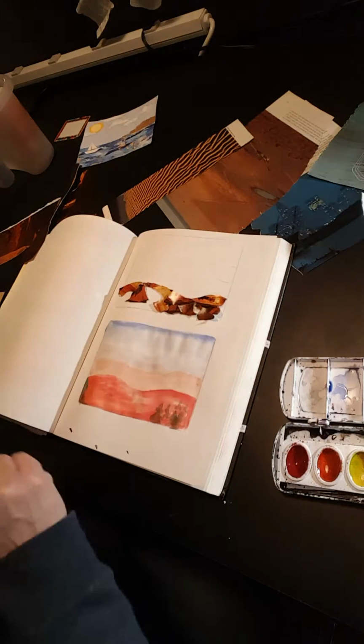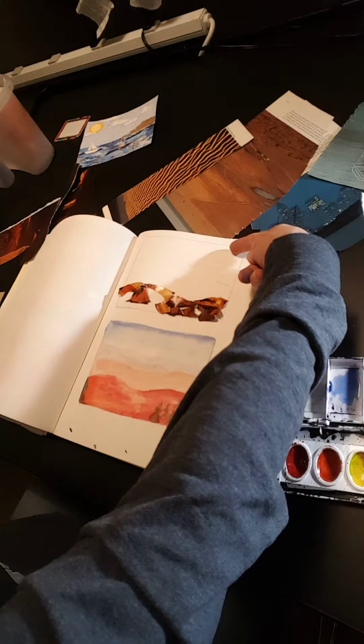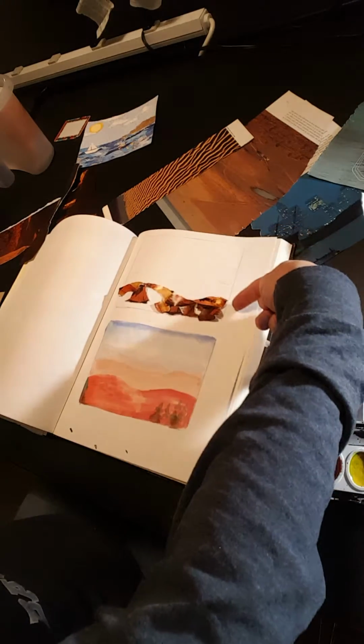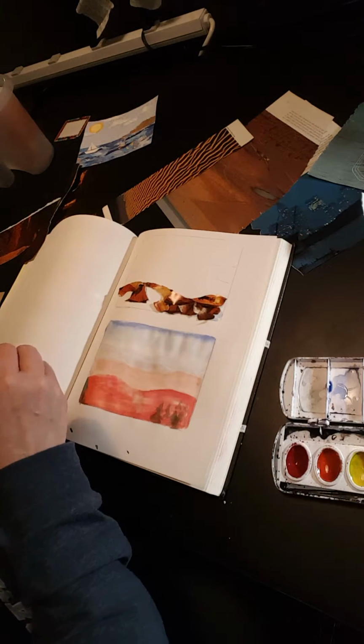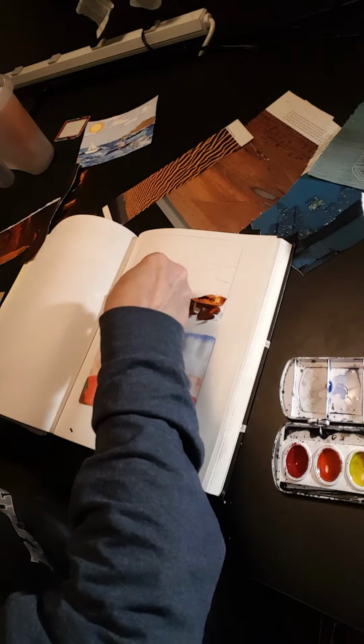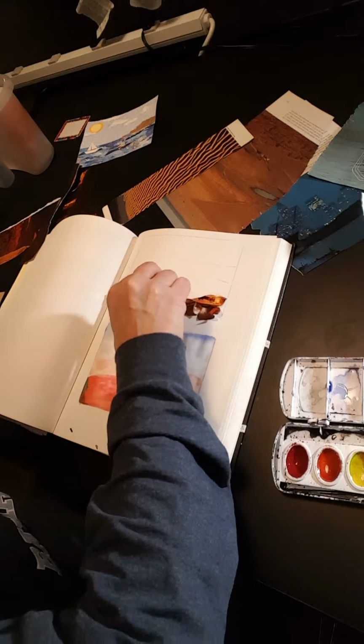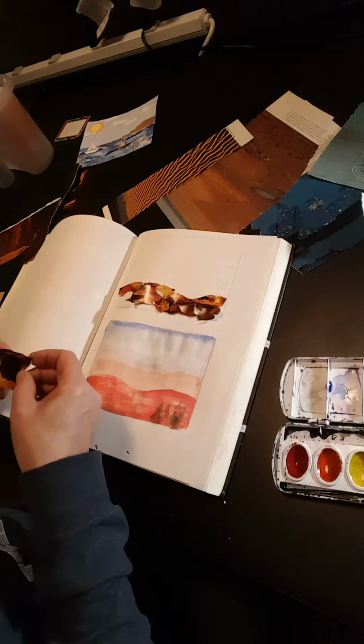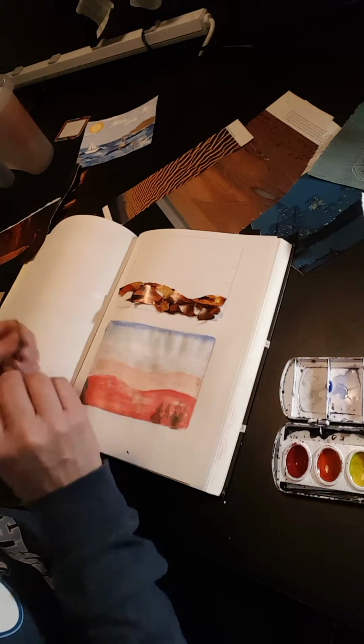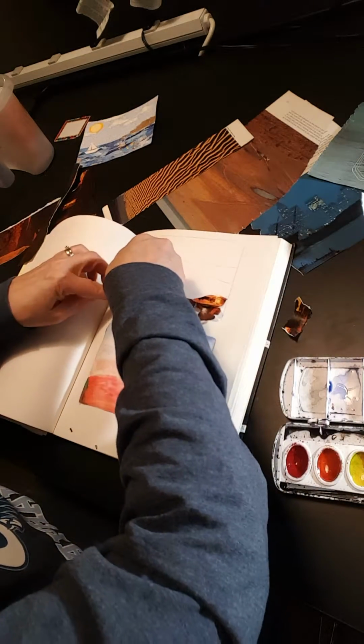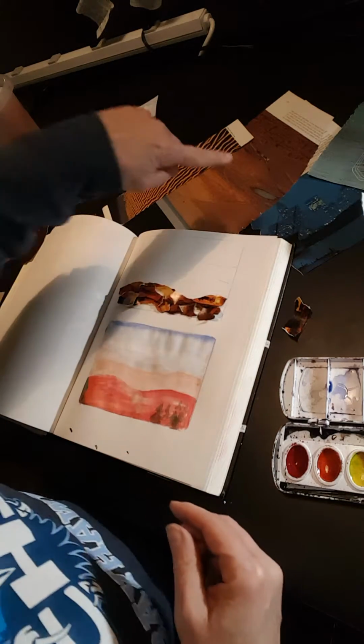And probably, if you think about it, it's going to be better to work from the background towards the foreground, because you don't want the background overlapping the things in the foreground. Hopefully that makes sense.